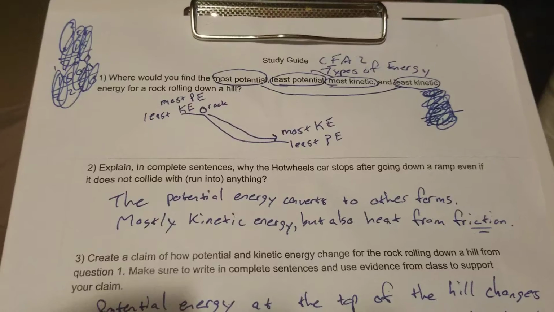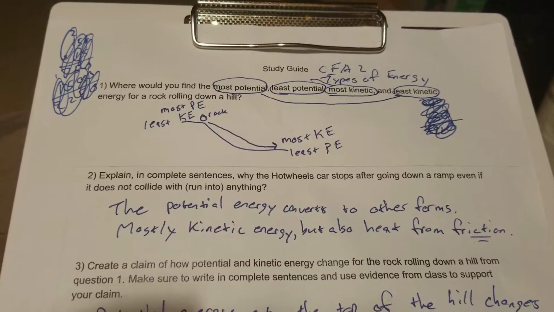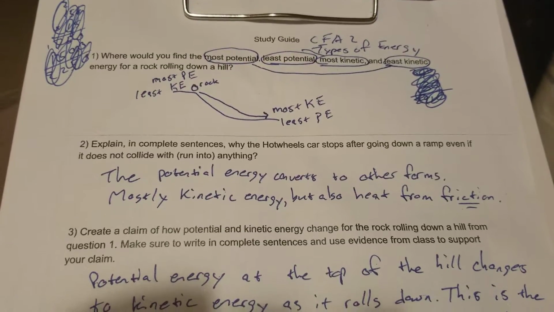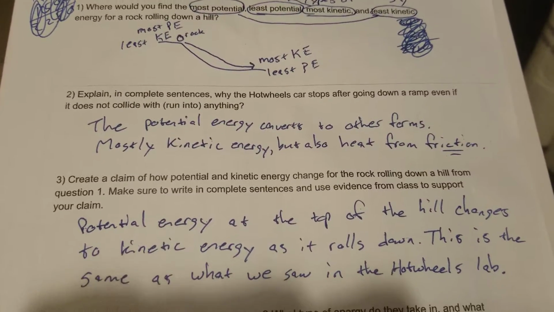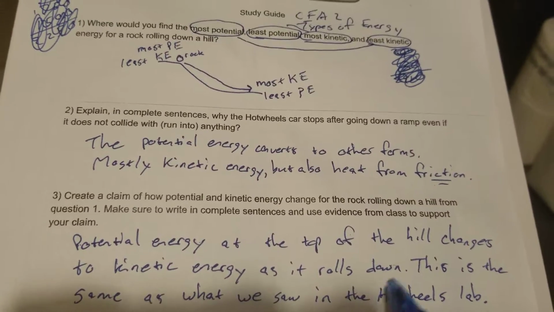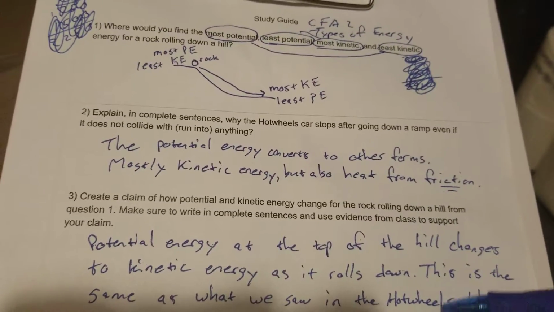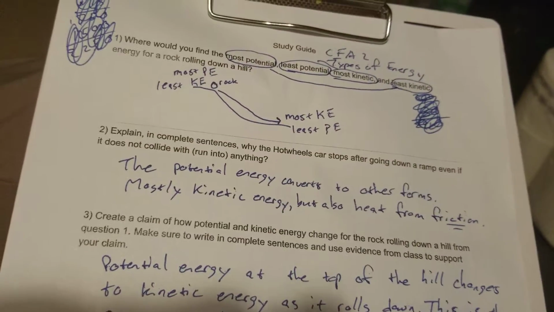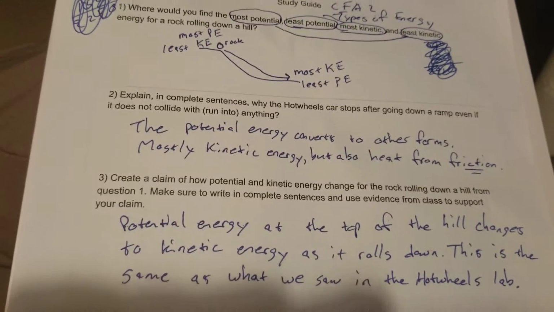Create a claim of how potential energy and kinetic energy change from the rock rolling down the hill of question 1. Make sure to write in complete sentences and use evidence from class to support your claim. The potential energy of the rock at the top of the hill changes to kinetic energy as it rolls down. This is the same as what we saw with the Hot Wheels lab. Not the best sentences necessarily, but it does use evidence from class. It is complete sentences, periods, capital letters, spaces. Some of you forget that when you're typing your answers, so keep that in mind.